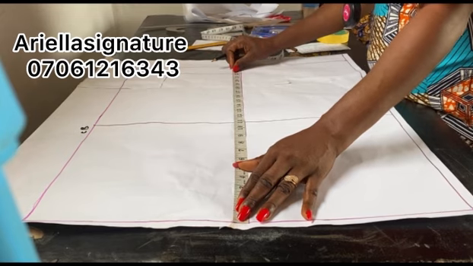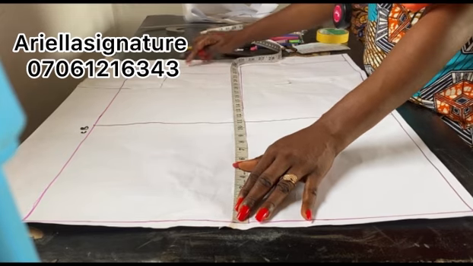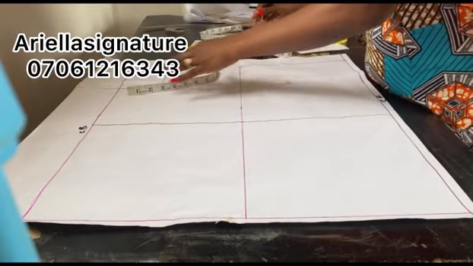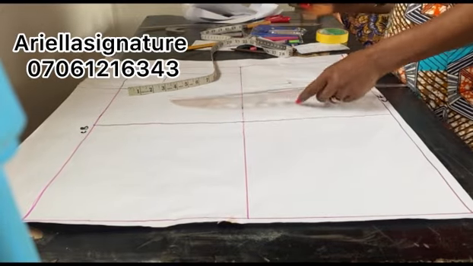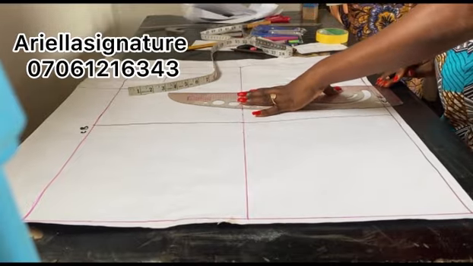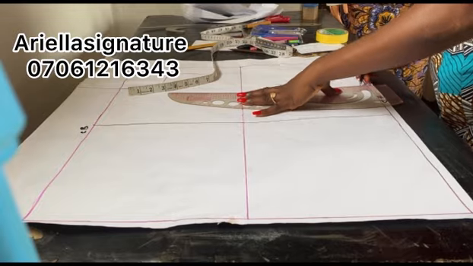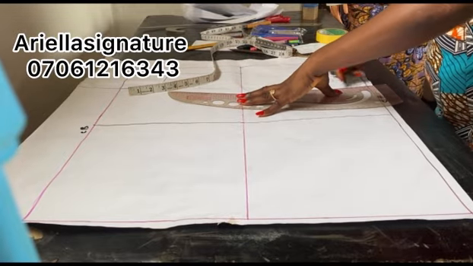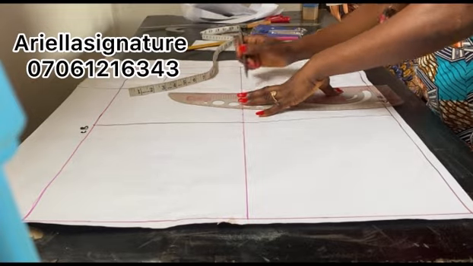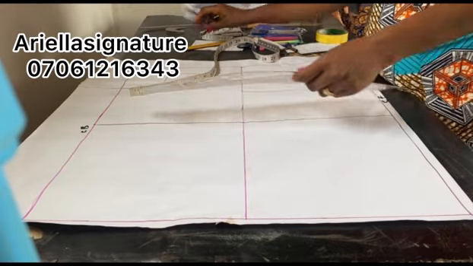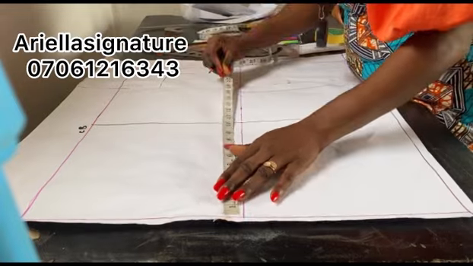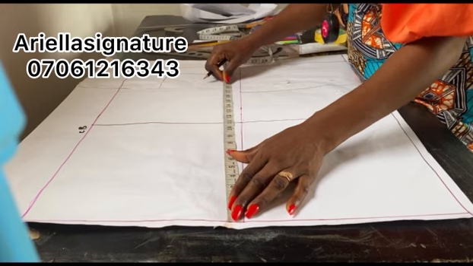So it's 17 for the front. Sorry guys, I didn't insert it for the front; I only inserted the difference.